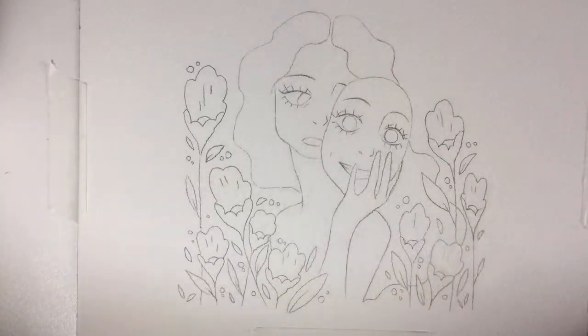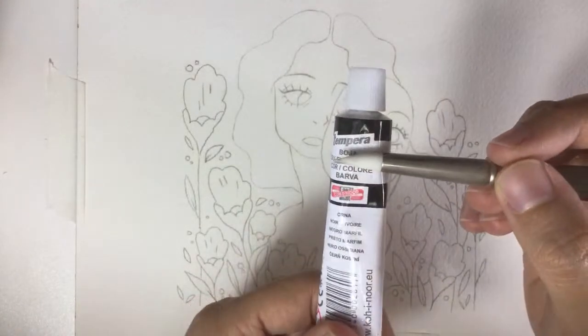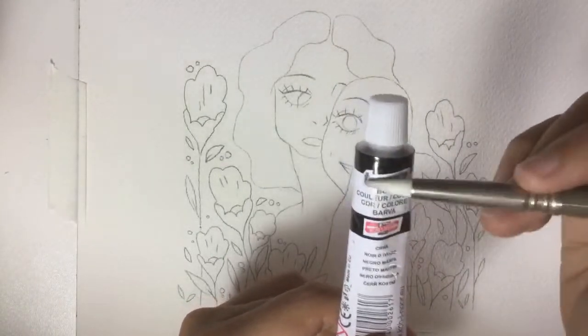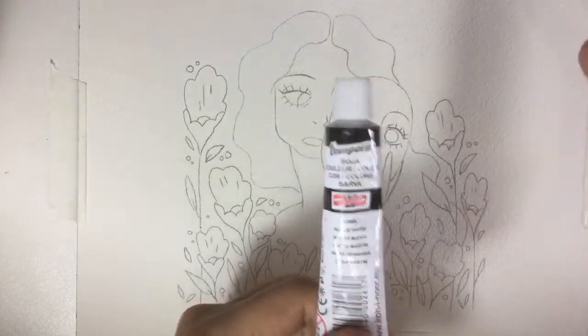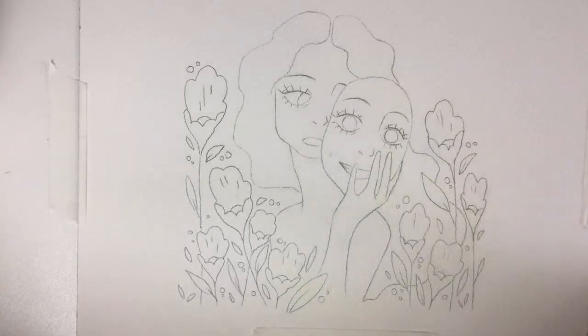Let me get my... So does anybody know the actual difference between this kind of paint and the gouache paint? It's tempera. I don't know how to say it. I'm Brazilian, and I wouldn't be saying it right anyway in English, but if you know, I would love to know. Please share with us. I shouldn't start with the black one, so let's see. I'm improvising here, okay? Just so you know. Getting my paint ready.